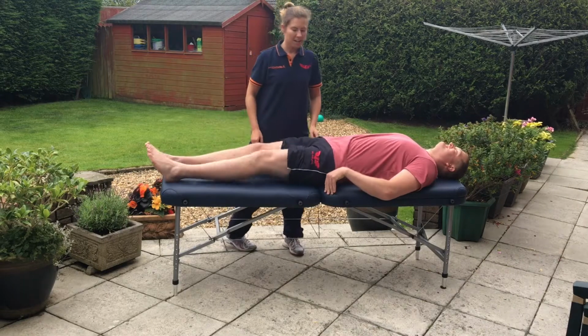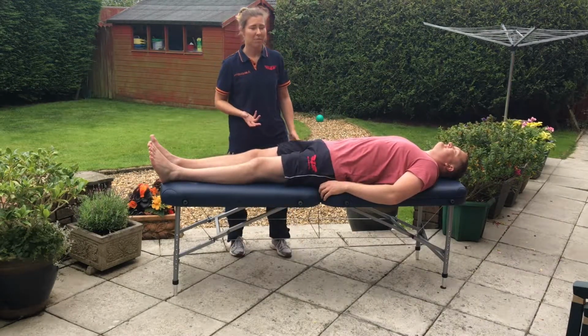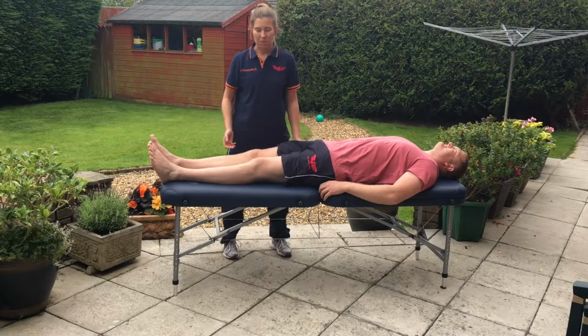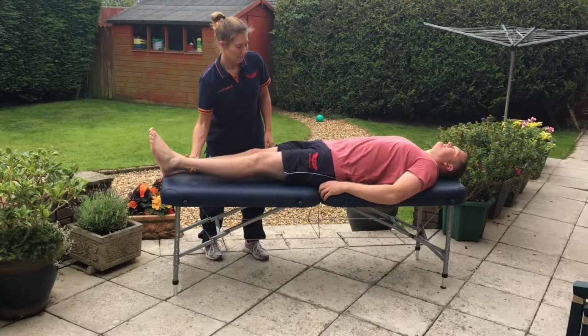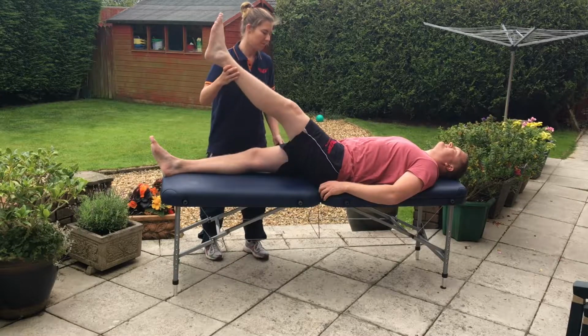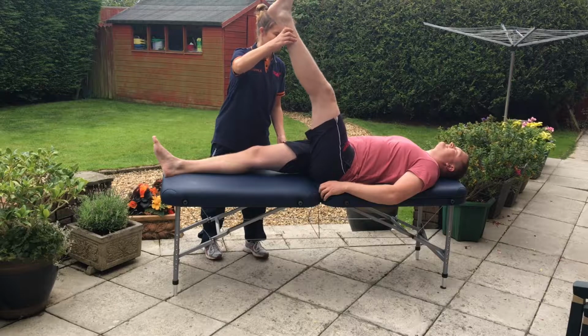Good. An important part of the knee examination, in terms of assessing radiculopathy pain of the lumbar spine, is doing a straight leg raise. So here we passively lift the leg up, straight up as far as it will go, assessing for any pain within the lumbar region. No?